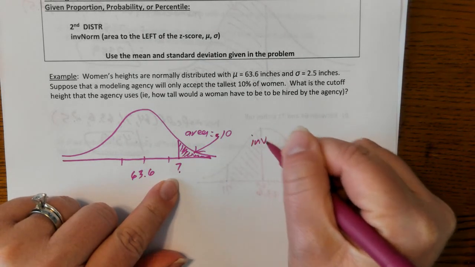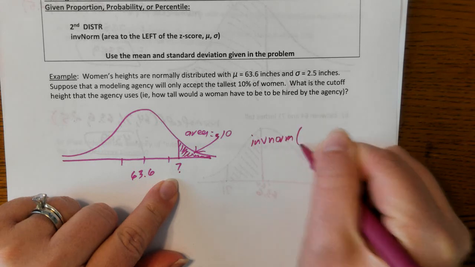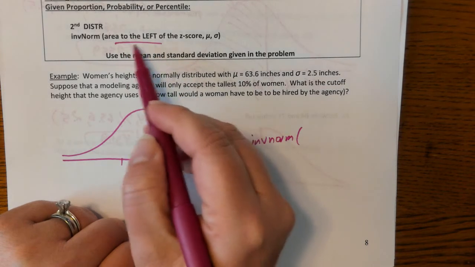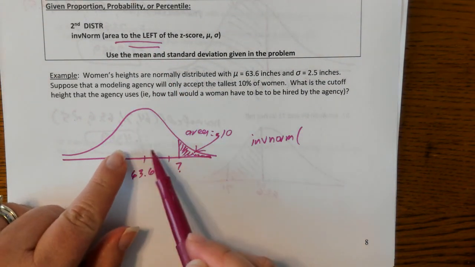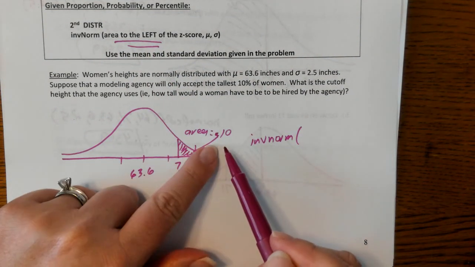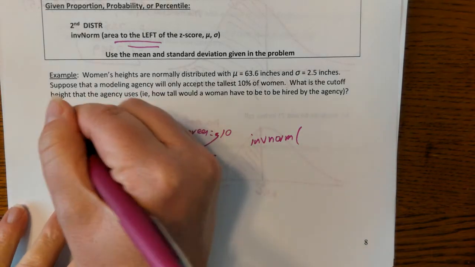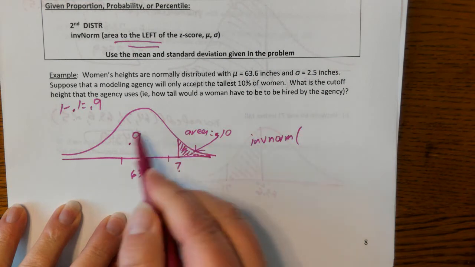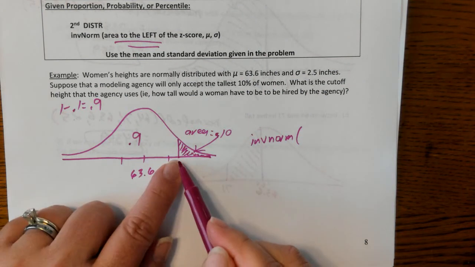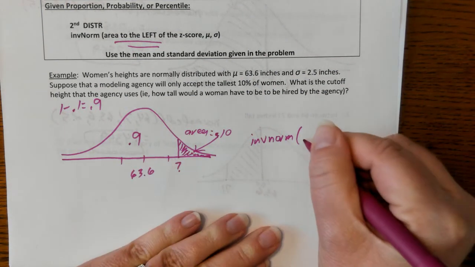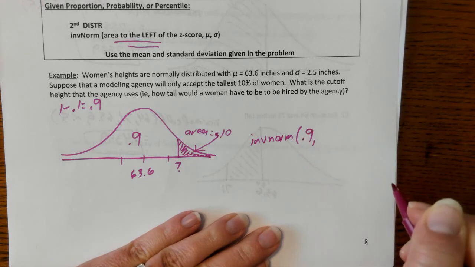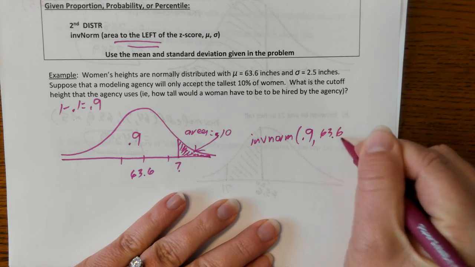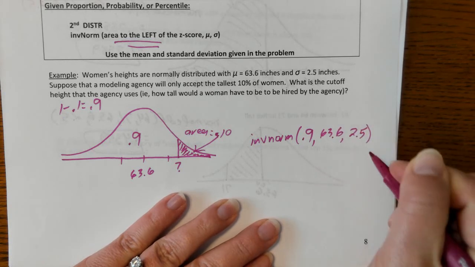That means we are going to inverse norm. When we inverse norm, it wants the area to the left. It wants us to give this value. Well, if the area to the right is 0.1, 1 minus 0.1 is 0.9. That means this area down here is 0.9. The area to the left of our cutoff is 0.9. The mean is still 63.6, and our standard deviation is 2.5.